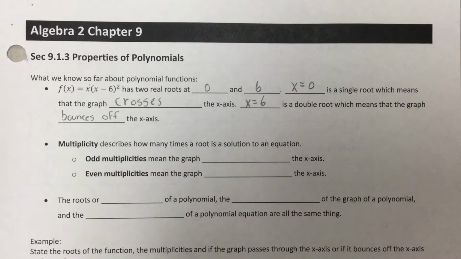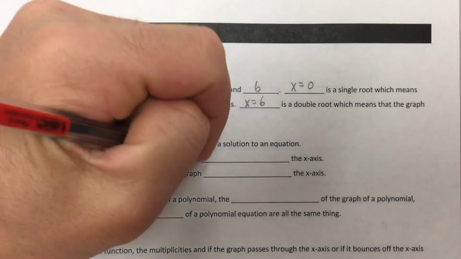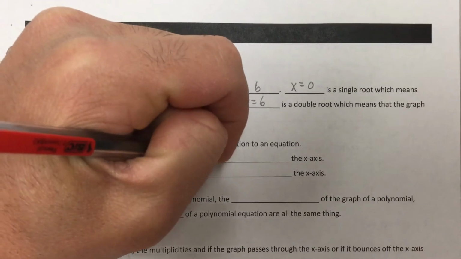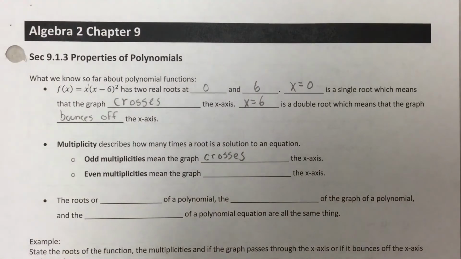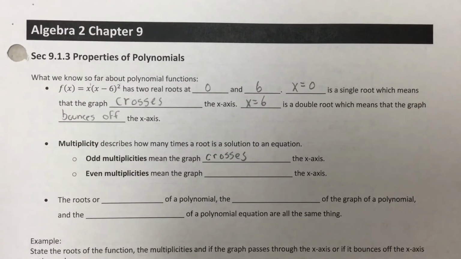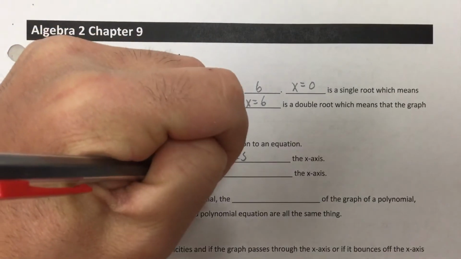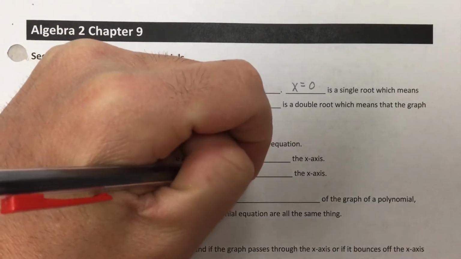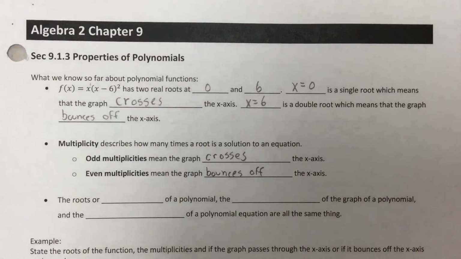We also talked about multiplicity. Again, that's going with the crossing or bouncing. So multiplicity describes how many times a root is a solution to the equation. Remember, odd multiplicities mean the graph crosses the x-axis, where even multiplicities mean the graph bounces off the x-axis.